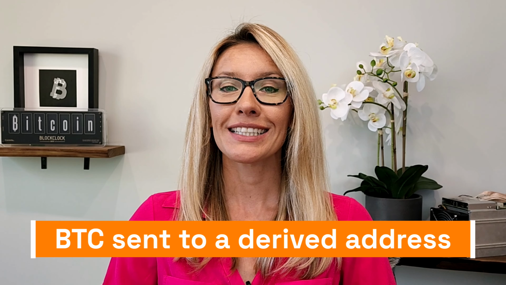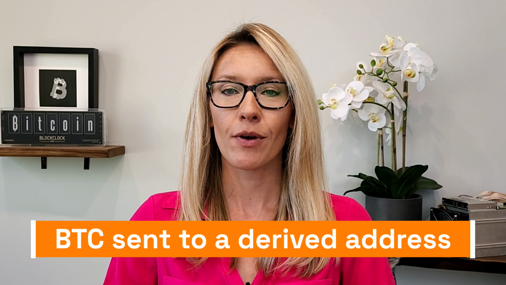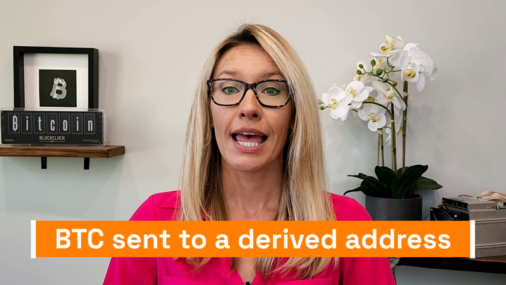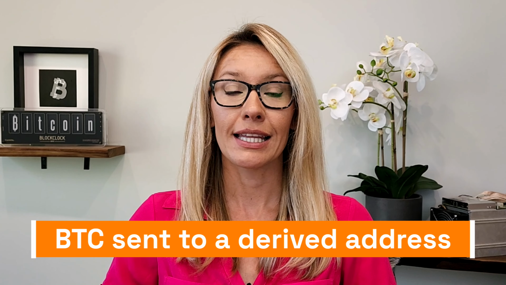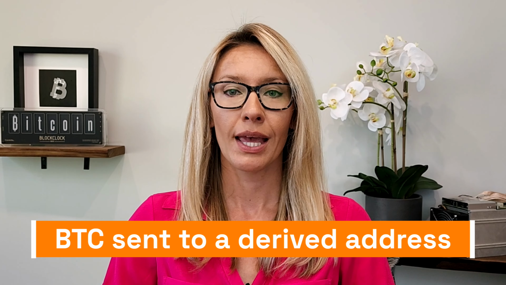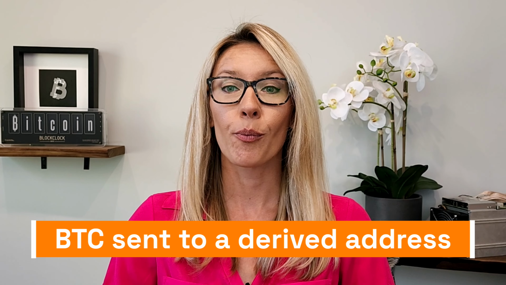Finally, you need to consider that the Bitcoin that you're going to receive will be sent to a Bitcoin address that is derived from your RBTC account. You cannot select the address where you'll receive the Bitcoin. Check out the link in the description for more details on how to get the Bitcoin address.